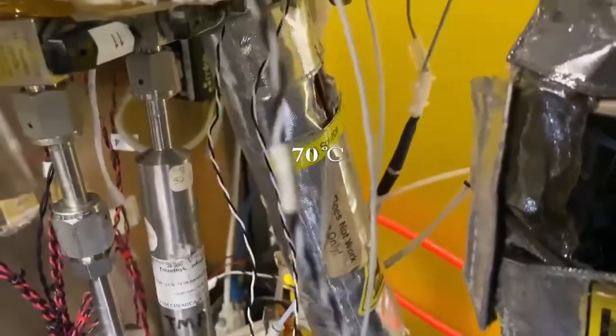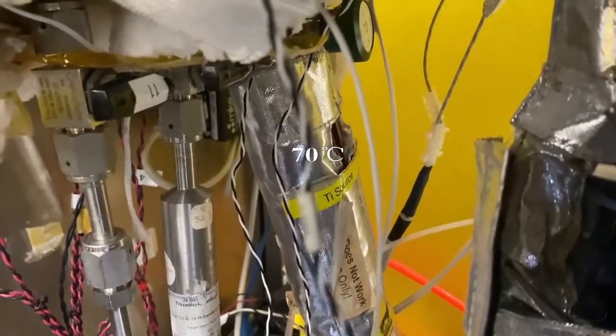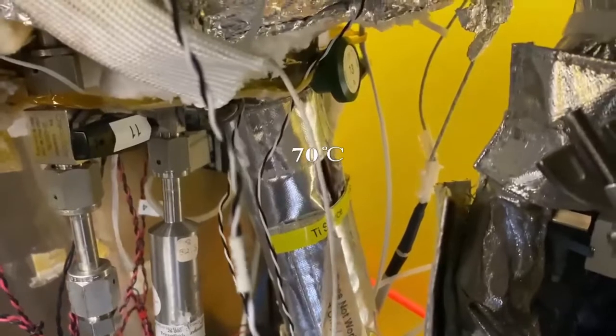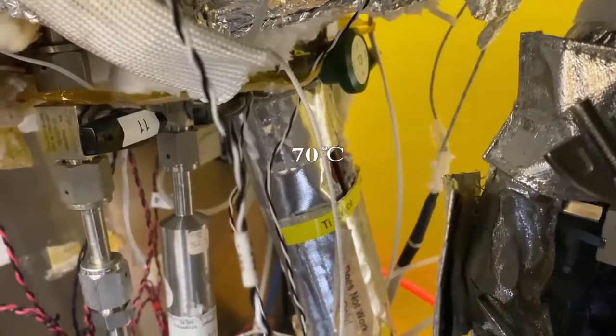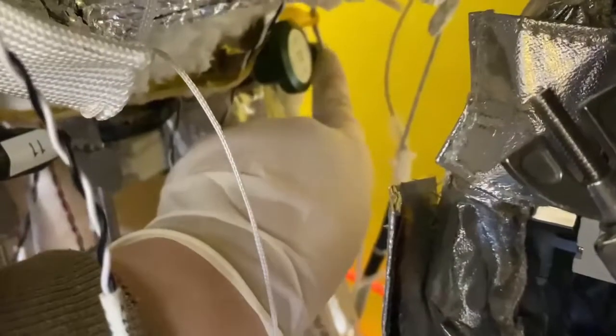And that's a reminder, due to the high saturation vapor pressure, we always need to set the temperature of this precursor up to 70 degrees centigrade. And the last one is diethylzinc for zinc oxide deposition.